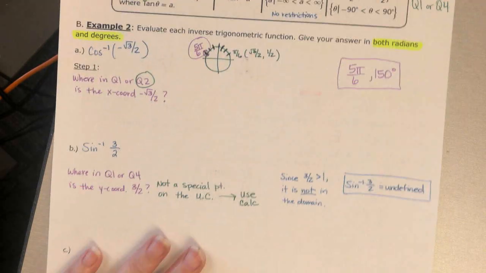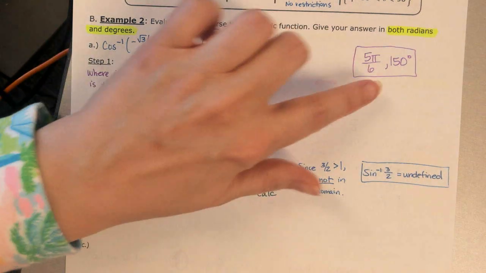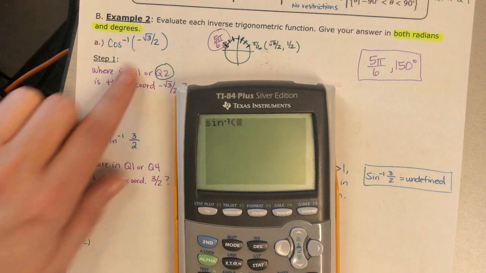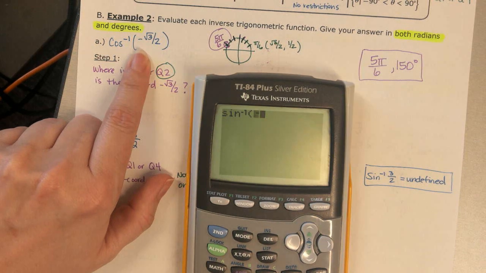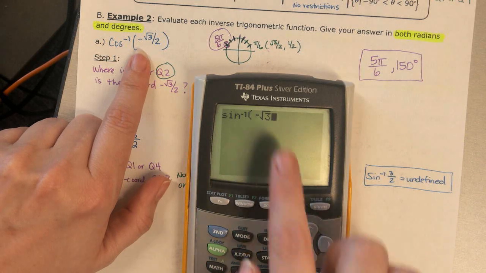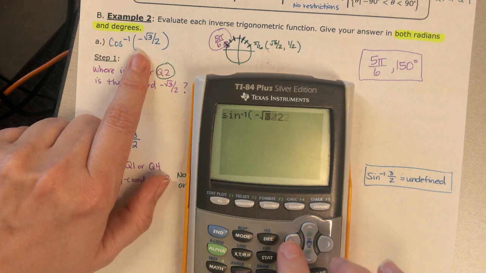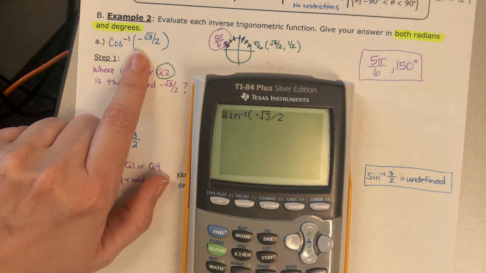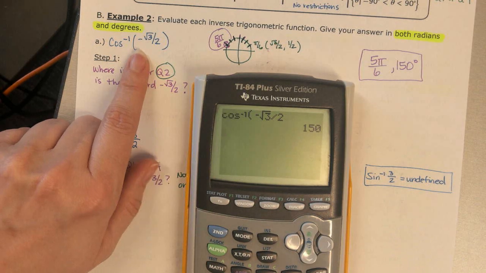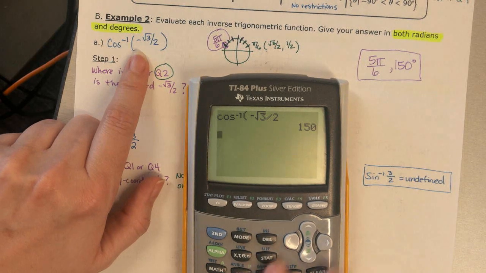Let's go back and check our first one. I'm just going to do the sine inverse of negative root 3 over 2. Make sure you use your negative and not the minus. We'll do the square root of 3. What should I get? Because I'm in what mode? I'm in degree mode. Do you want to see what happens if we're in radian mode? Good, we will.